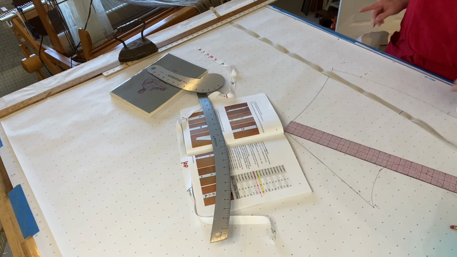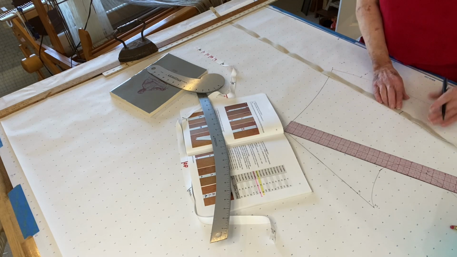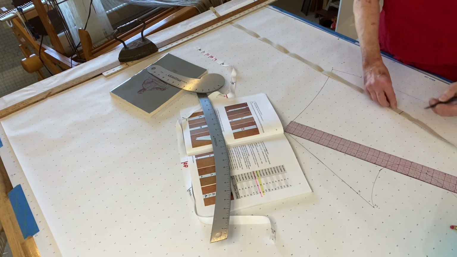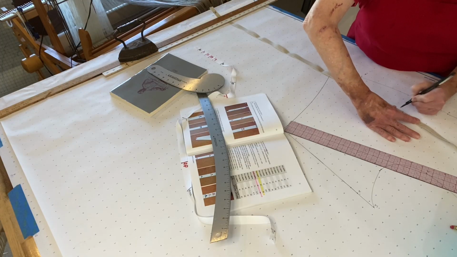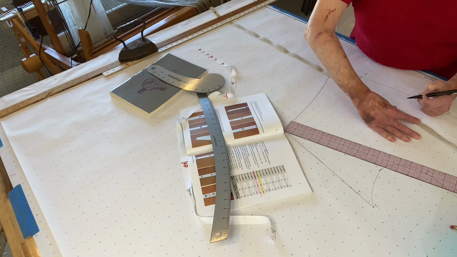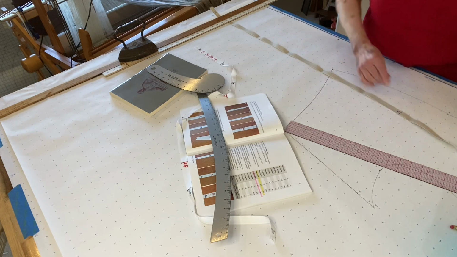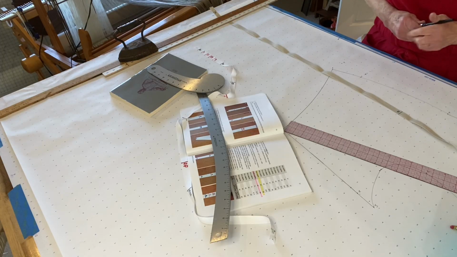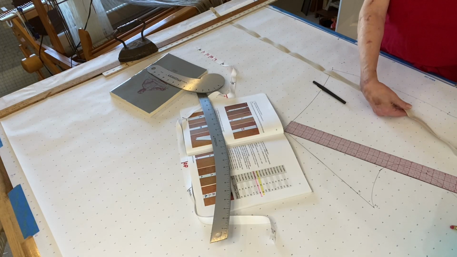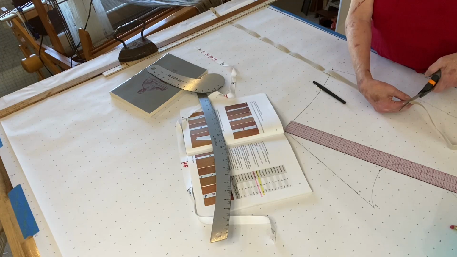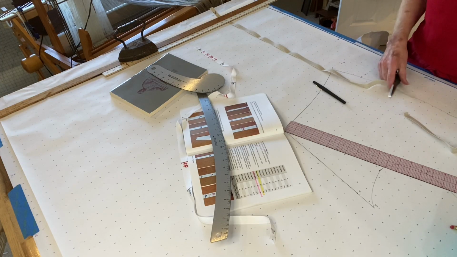All right, so that's our width, and that's our end, and we're going to call that B. Right? B. Yes, B. Or base, or bottom, or basso. And you can snip that off, and this is our little working end like we have up at the other end.